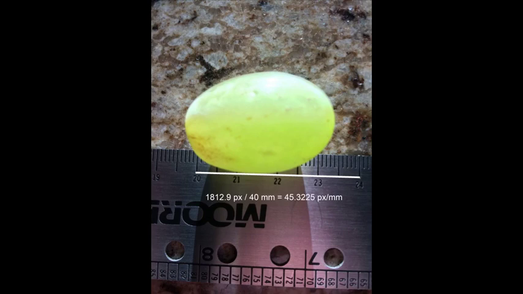And I've also, wanting to get really precise about it, looking at a distance from 20 centimeters to 24 centimeters, I could calculate that that's 40 millimeters. And if you measure how many pixels that is, 1812.9 pixels divided by 40 millimeters, we get 45.3 pixels per millimeter. This is important because we need to know what the size of this grape is.